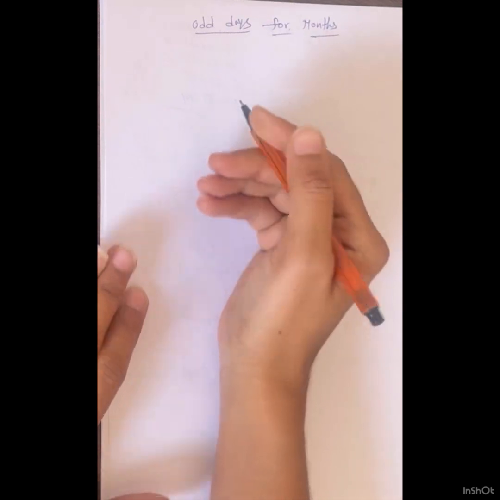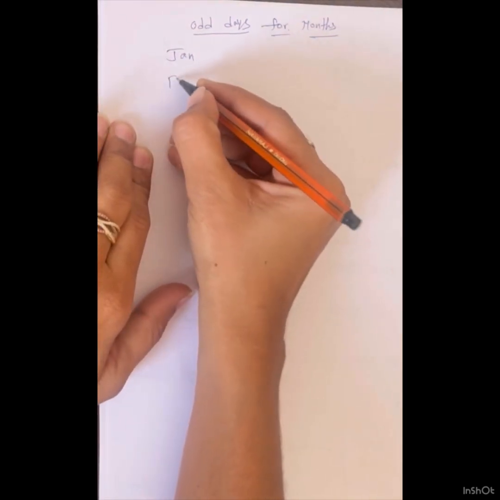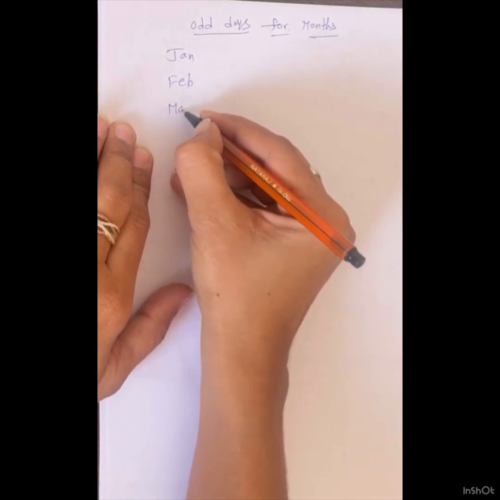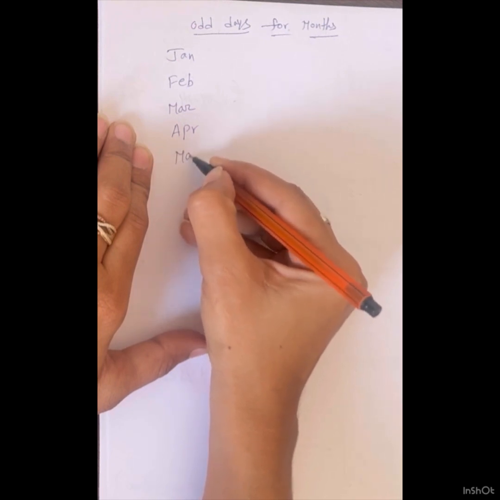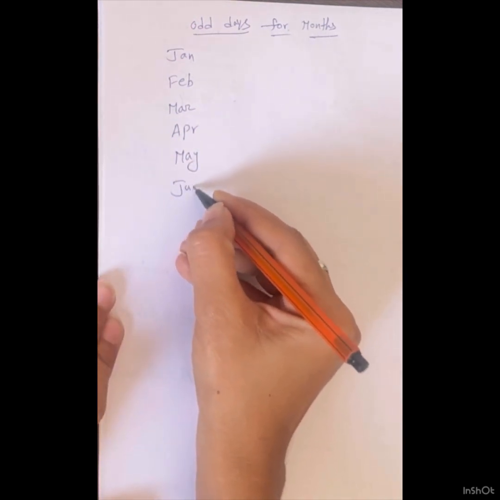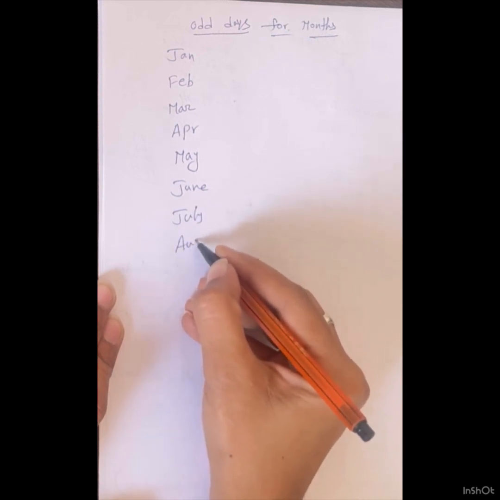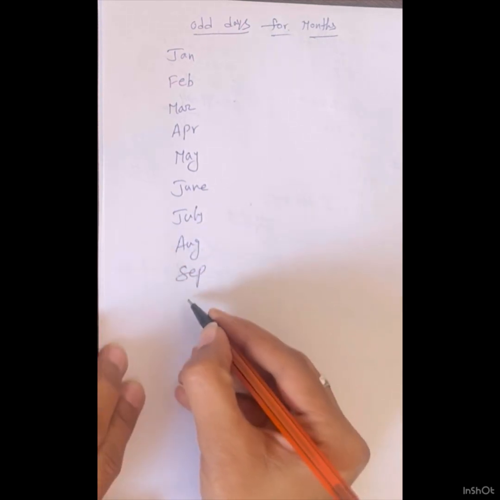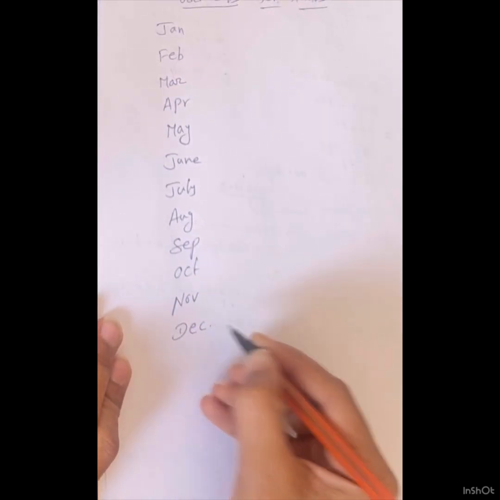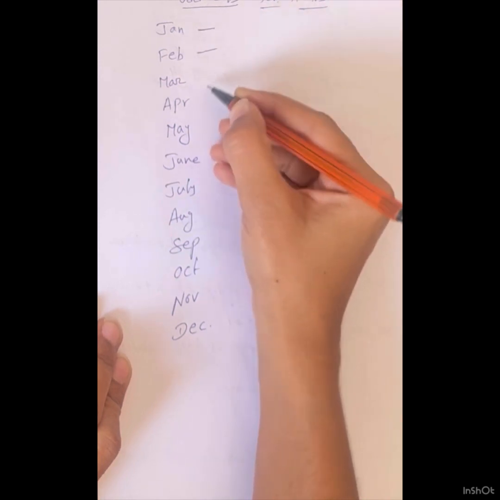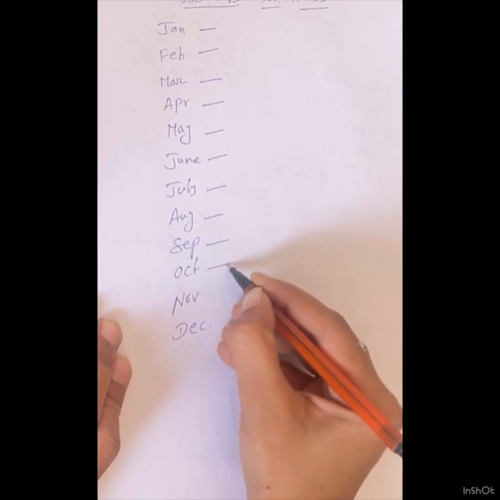For months, each and every month: January and February, March, April, May, June, July, August, September, October and November, December. So first write down in each and every month how many days will come.